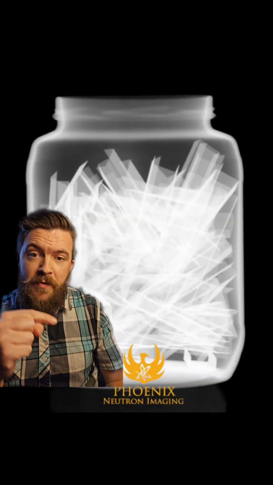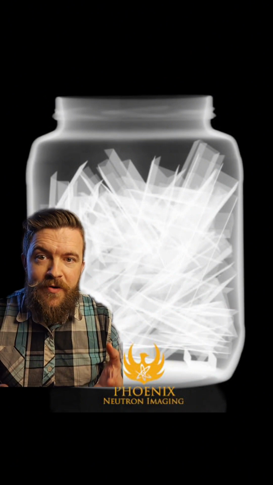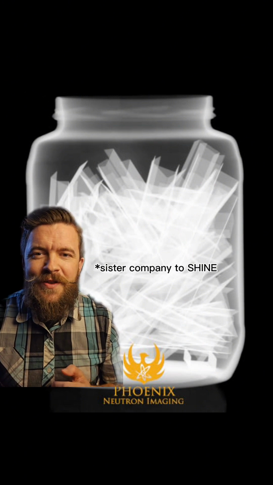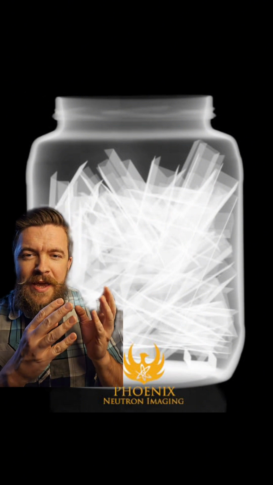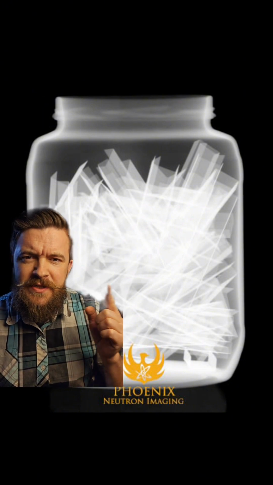So why would we use neutrons instead of X-rays to take an image of an item? Well, they give night and day different images than X-rays. They're actually complementary. This image here, which is provided by Phoenix Neutron Imaging, which is a part of SHINE, who is sponsoring this video, is an image of a jar, and it looks like it's filled with just staples.